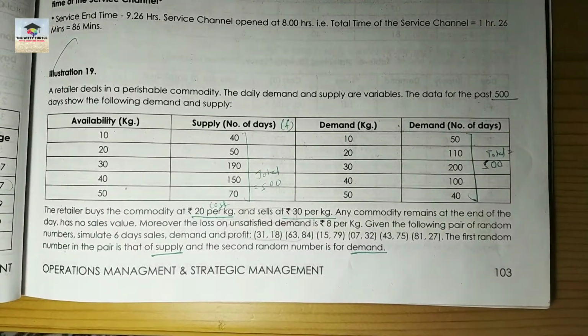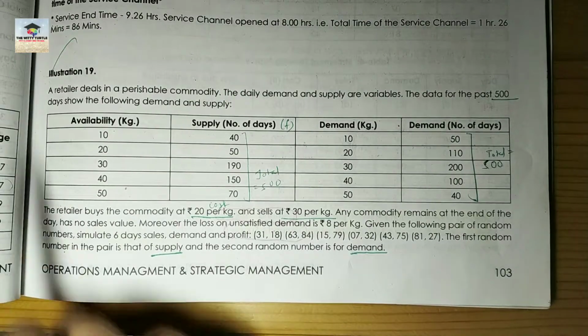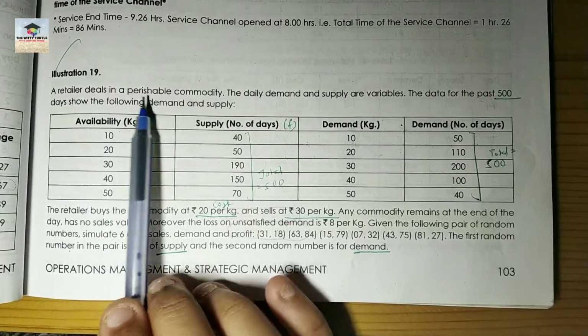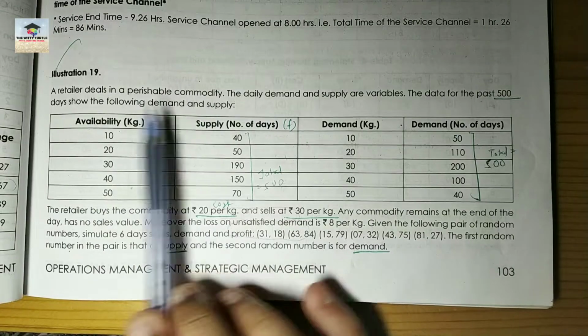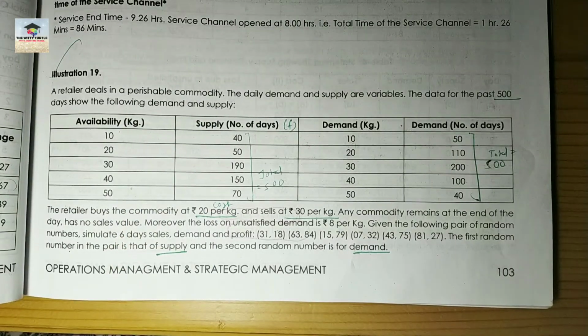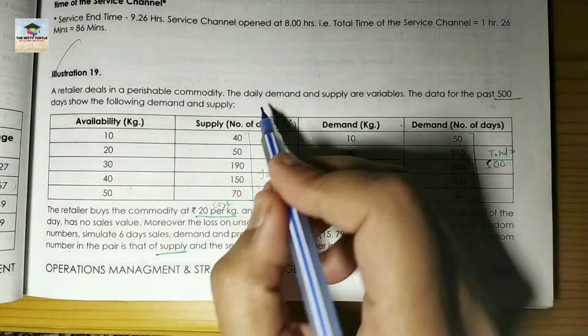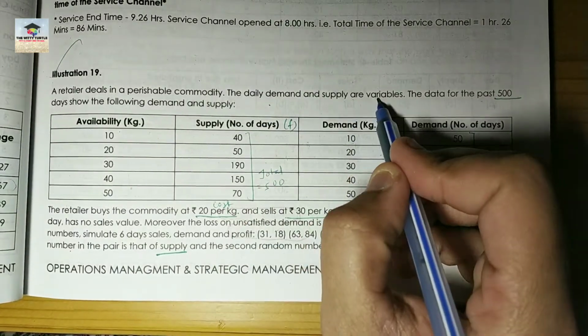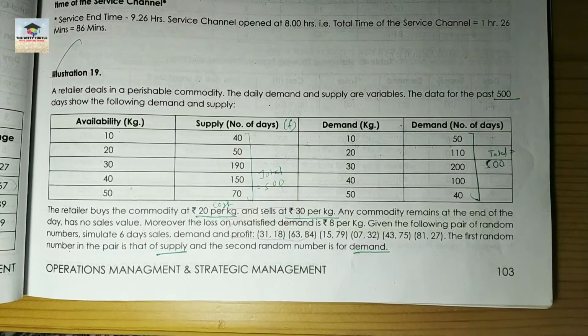In this video, we're going to start with illustration number 19. The question says a retailer deals in a perishable commodity. Perishable commodity, what is that? All those goods which get perished very soon, which get rotten very soon. The daily demand and supply are variables. Obviously, the daily demand and supply are definitely variables.